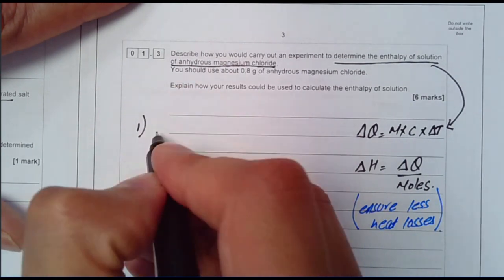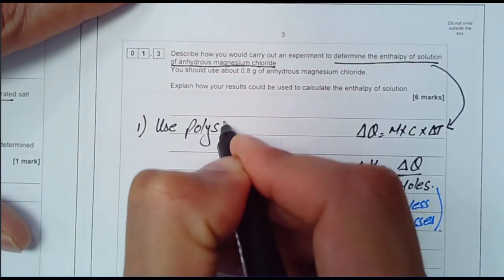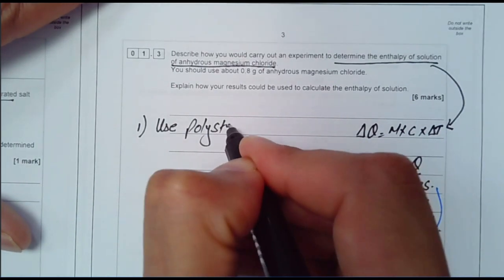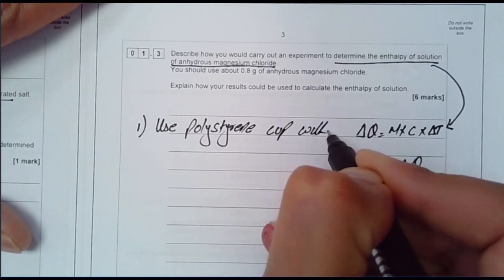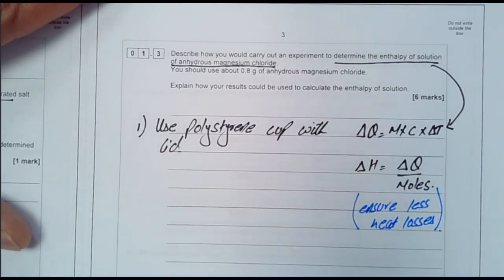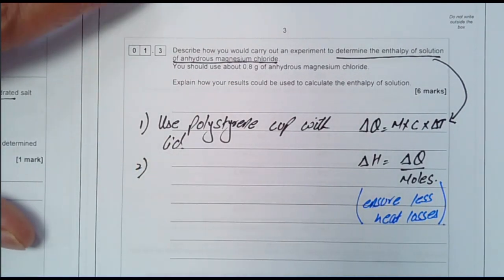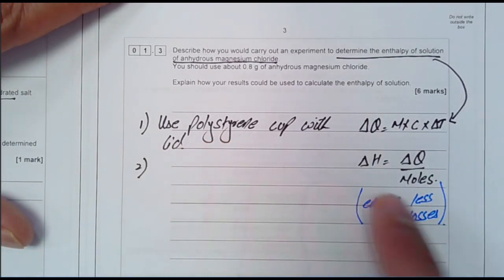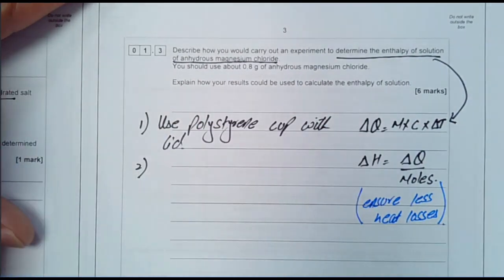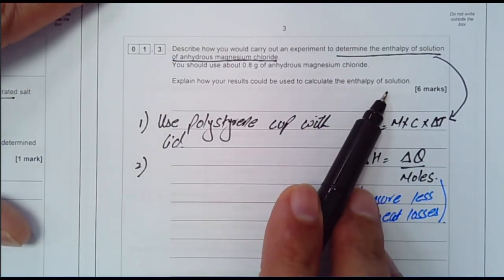So I can say can use polyester cup, and we can say with lid. Okay, number 2, what are we going to do? We need to work out the mass of anhydrous magnesium chloride that we will use, because it says explain how your results could be used to calculate the enthalpy of solution.